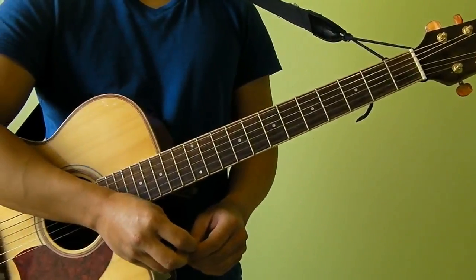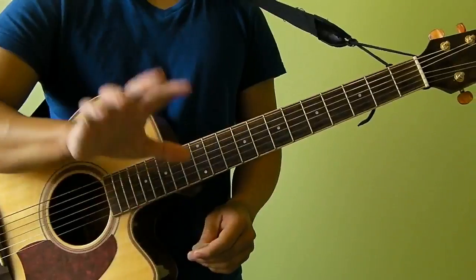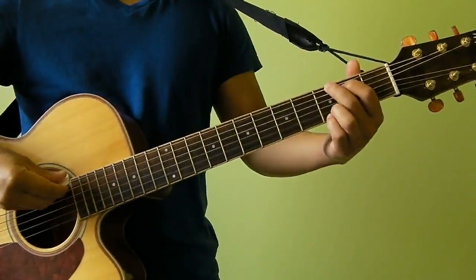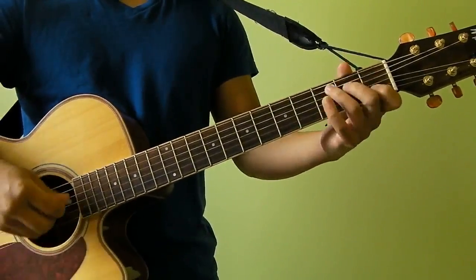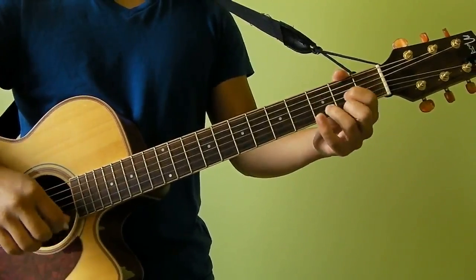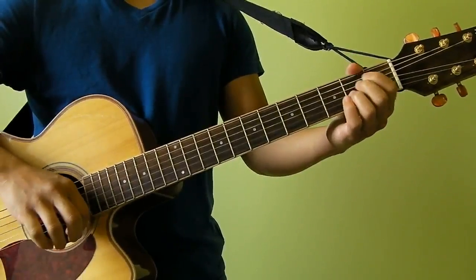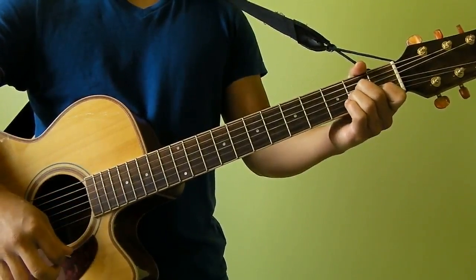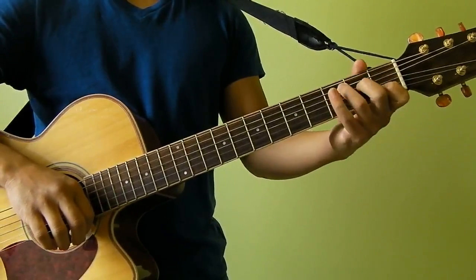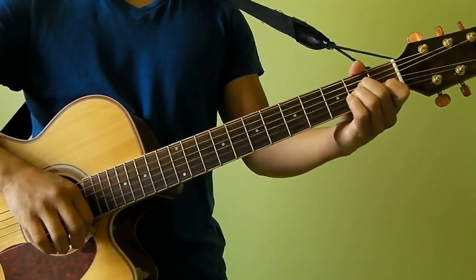So to quickly get started, the 5 chords which we're going to be using today are G major, C major, D major, E minor, and A minor. Okay, so it's G, C, D, E minor, and A minor.